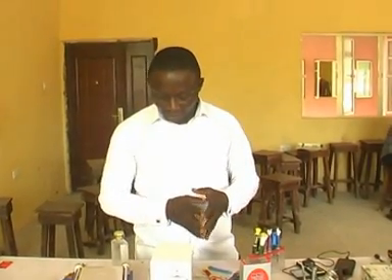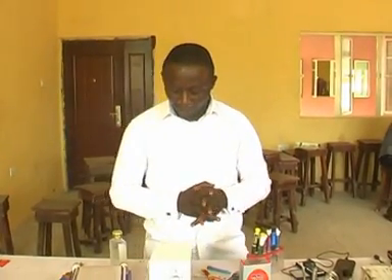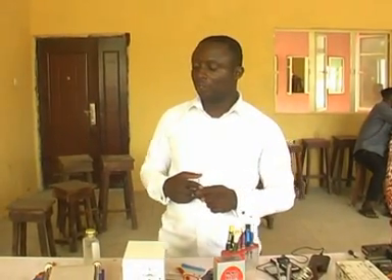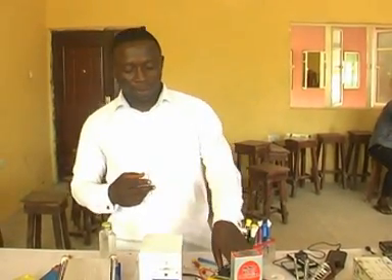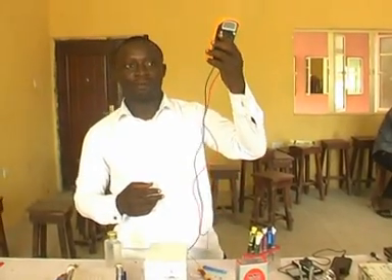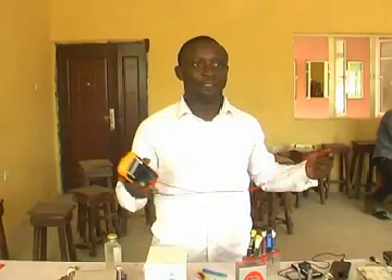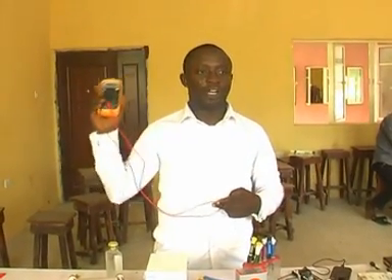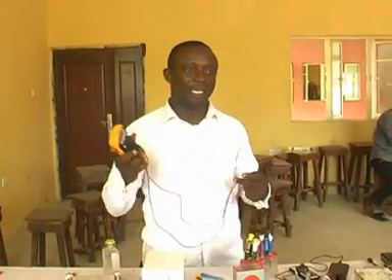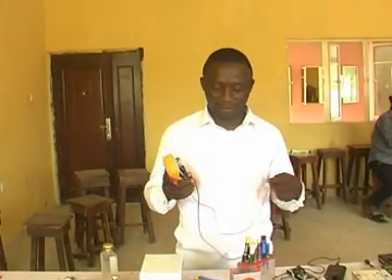The next one is testing and checking tools. Under testing and checking tools, we have multimeter. We all know that we have two types of multimeter. We have analog multimeter and digital multimeter.